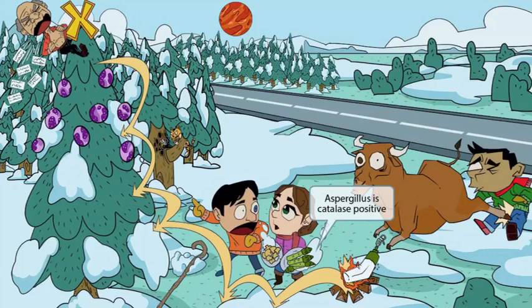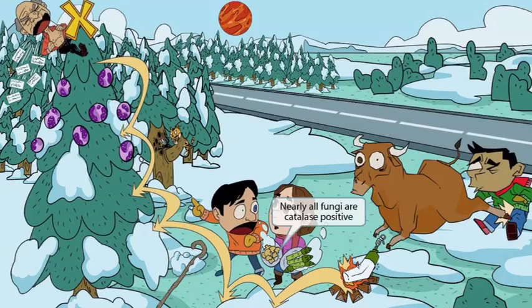Aspergillus is a fungus, and interestingly, nearly all fungi are catalase-positive. And to help represent fungi, we've also shown this plate that she's brought with steamed mushrooms. We like to use mushrooms to represent fungi. And this is to help you remember that patients with chronic granulomatous disease are susceptible to nearly all fungal infections, because nearly all fungi are catalase positive. However, the main fungus that you should be thinking of is Aspergillus.